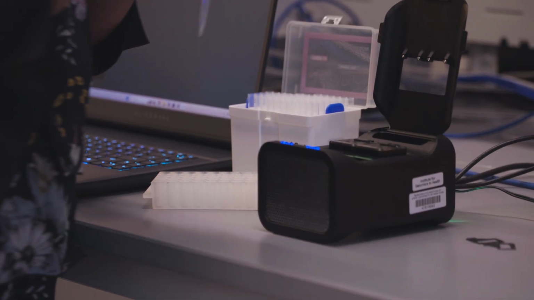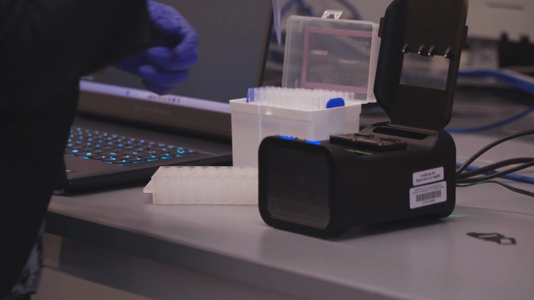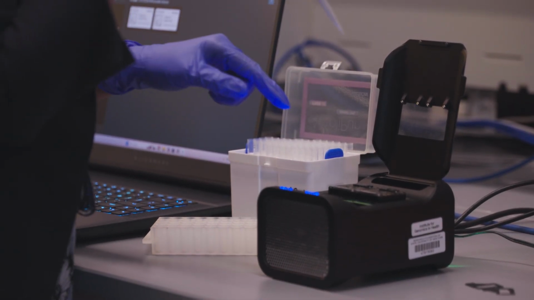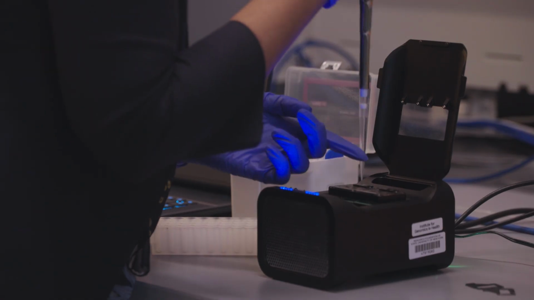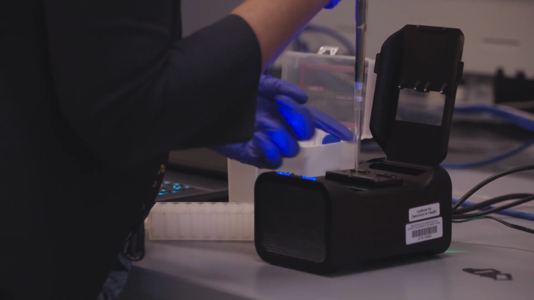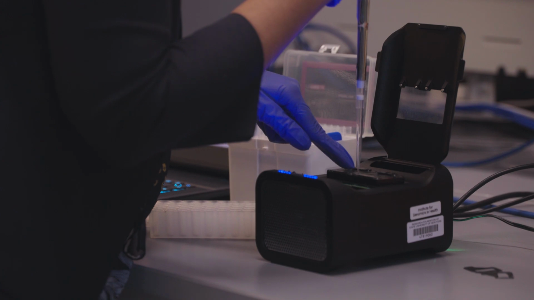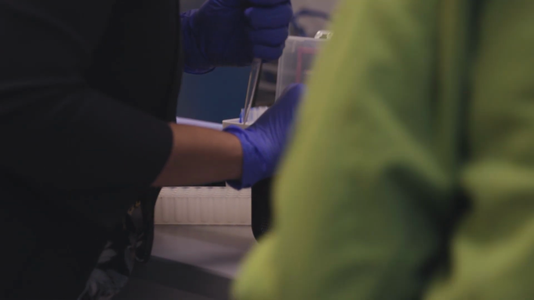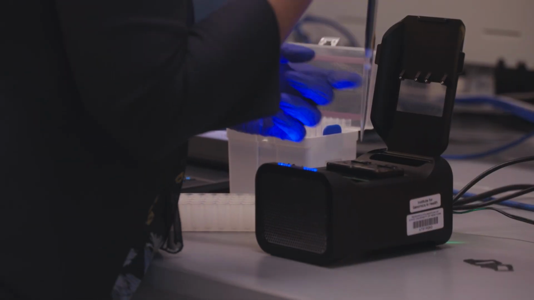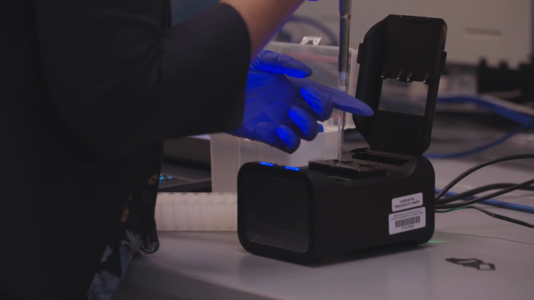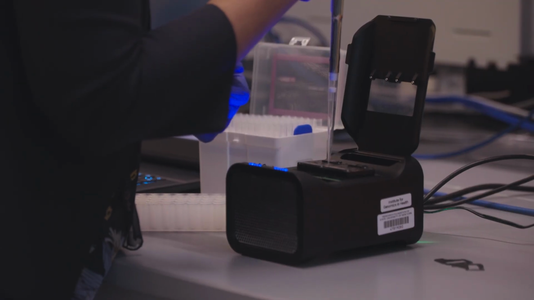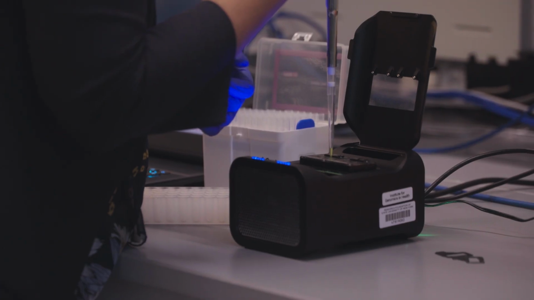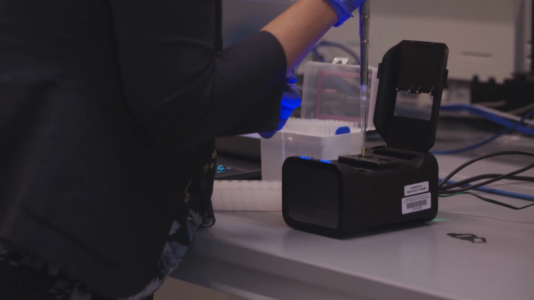Do the same thing. Once again, make it 200. So to clarify, you're not trying to remove all the buffer, you're just trying to remove the air bubble. For this one, yes. Only the air bubble. So you do it until you see an air bubble. Here you can see a small tiny air bubble, and that's the one we want to remove. Sometimes there is none, but it is good practice and recommended to just get rid of a few microliters.